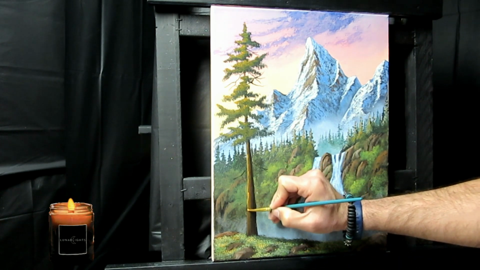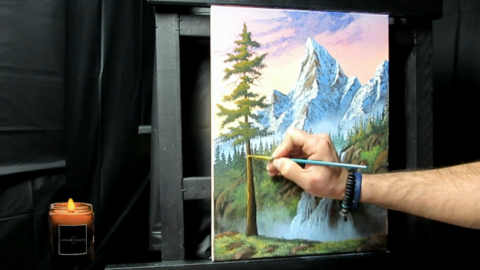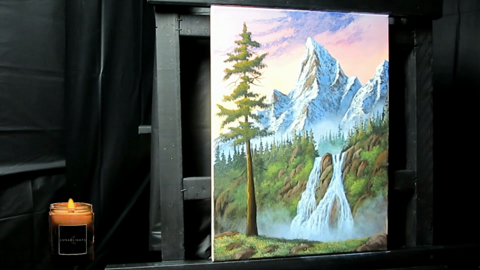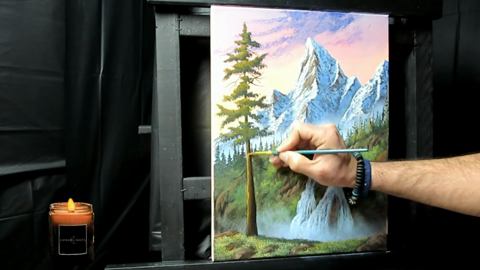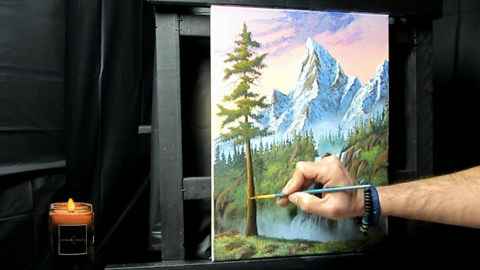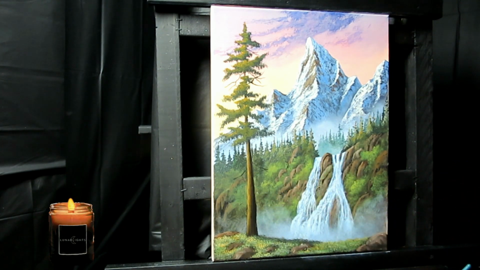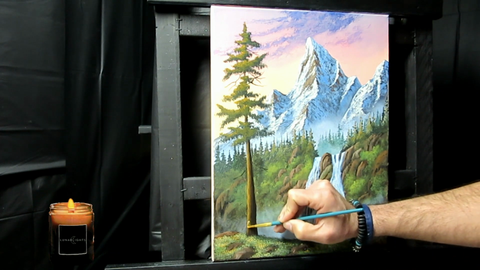Just gonna go over it one more time. And orange is a transparent color, so it takes a couple of attempts. Now I'm gonna go ahead with the same brush, just soften some of those hard edges, just like that. Maybe some more highlights for this area, this bottom of the tree.